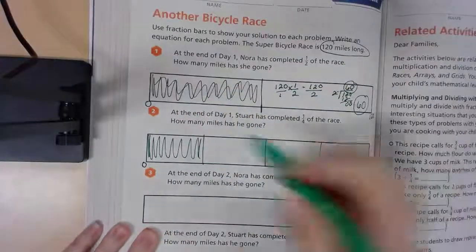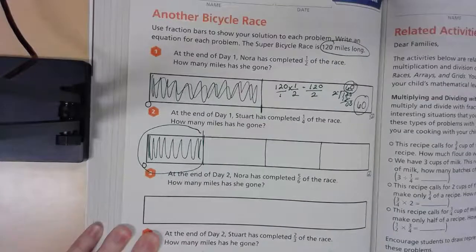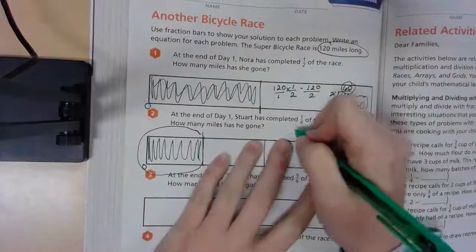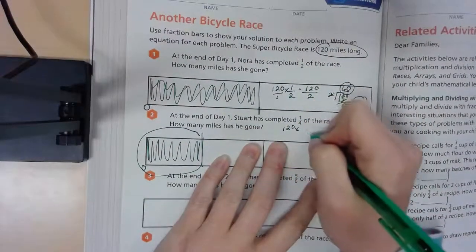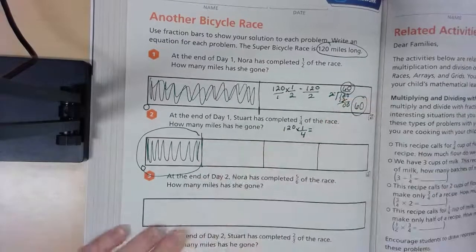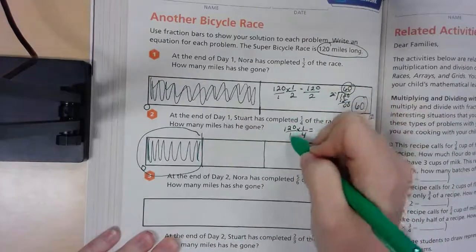So I have to figure out how much this piece is worth. There are lots of different strategies for that. I'm going to show you one. 120 times 1 over 4. That's a strategy that I can use.